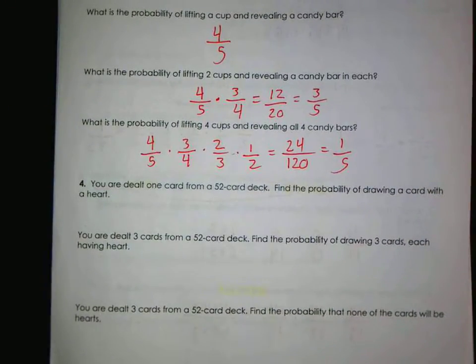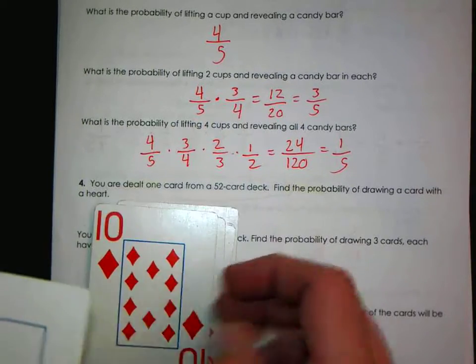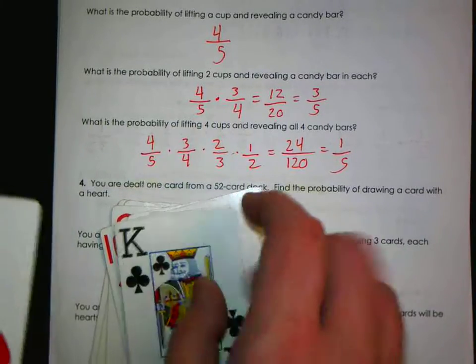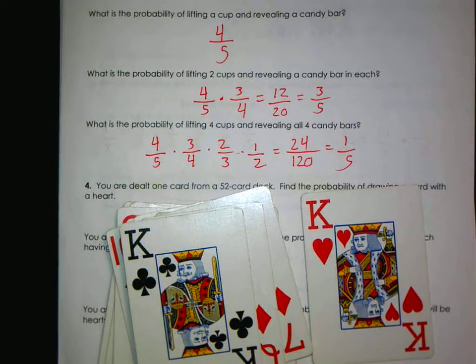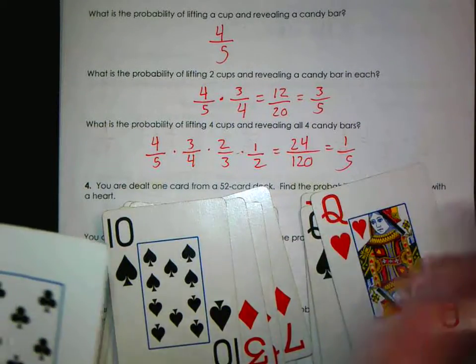You are dealt one card from a 52 card deck. Find the probability of drawing a card with the heart. Do you remember how many of these have hearts? Not heart, not heart, not heart, not heart, not heart, not heart, not heart, not heart. There's a heart, right? Another heart. Do we remember how many of these are hearts?